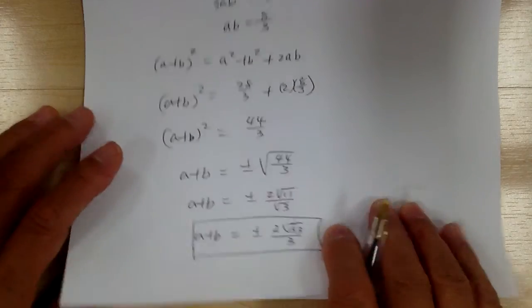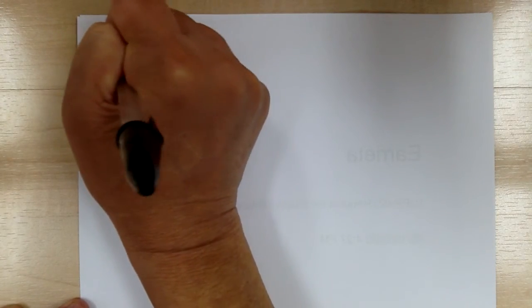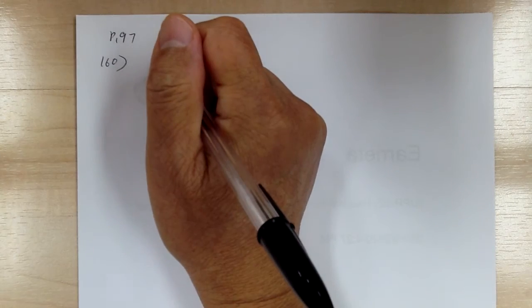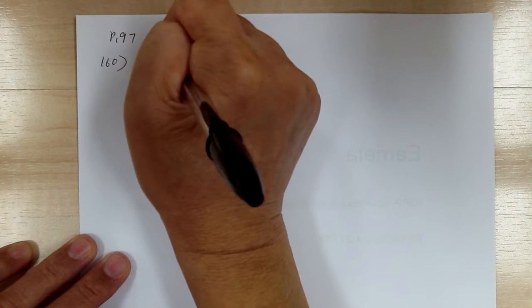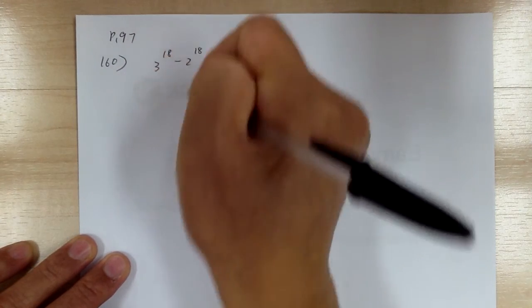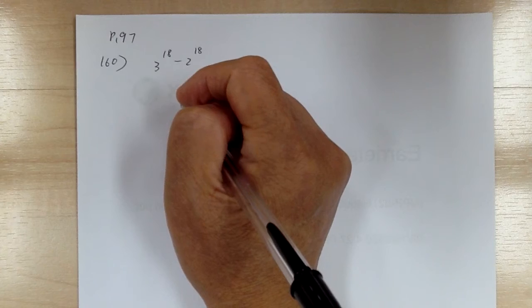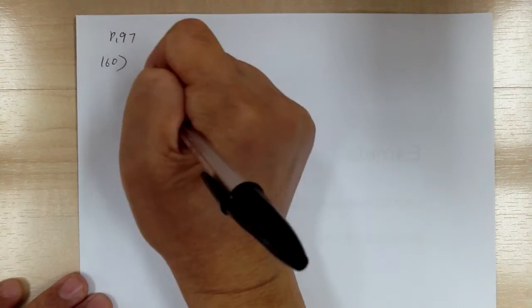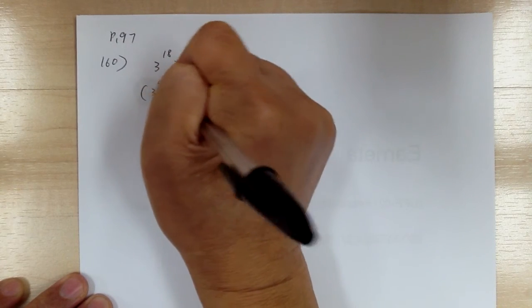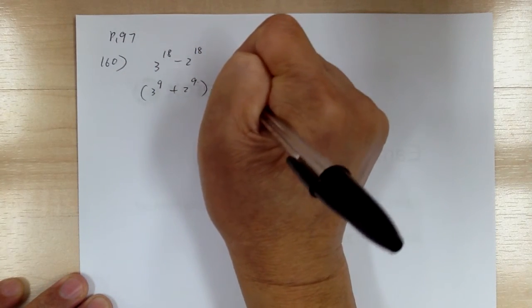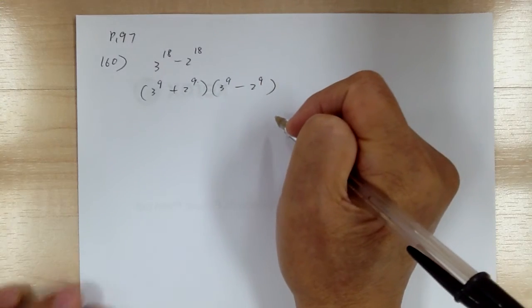Okay, let's go to number 160. You want to find all the prime factors of 3 to the 18 minus 2 to the 18. Okay, so let's use the difference of squares. So you're going to get 3 to the 9 plus 2 to the 9, and you've got 3 to the 9 minus 2 to the 9.